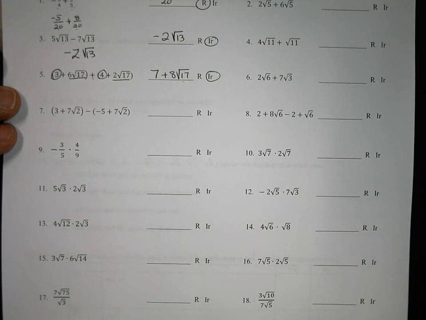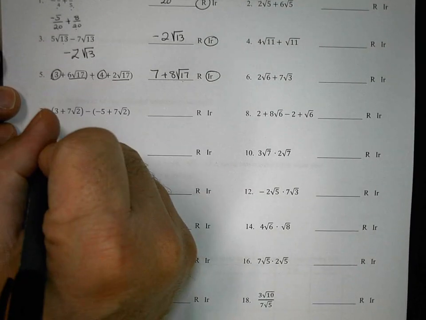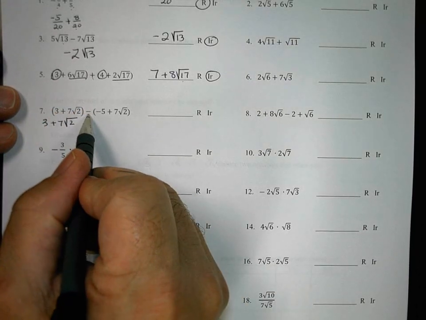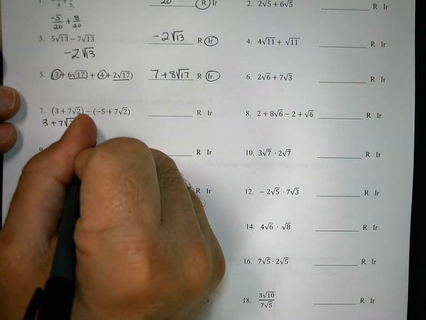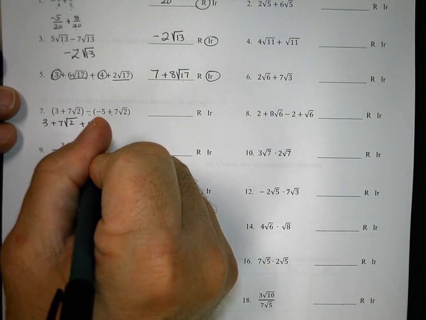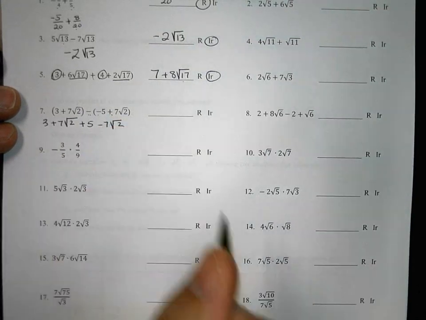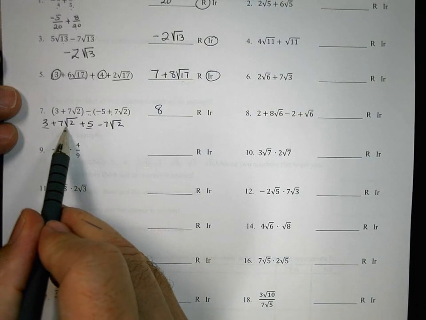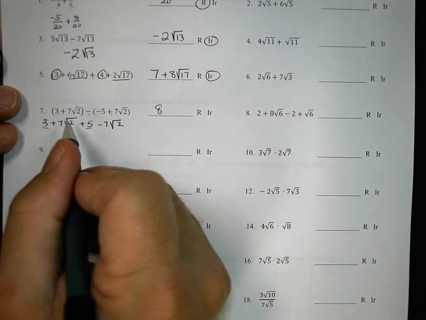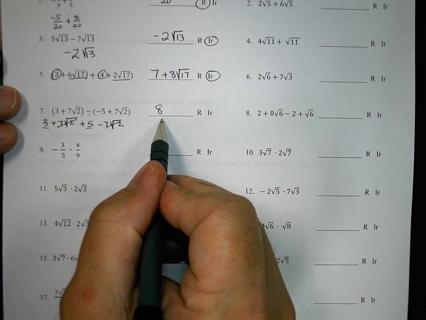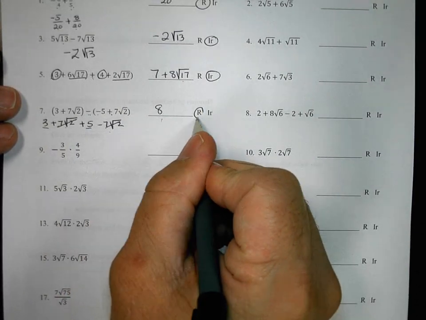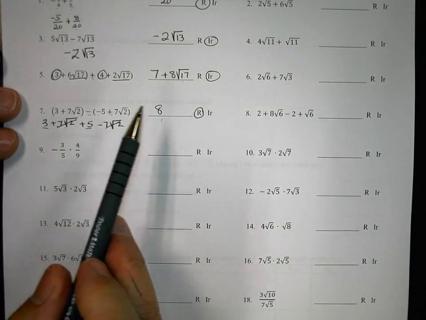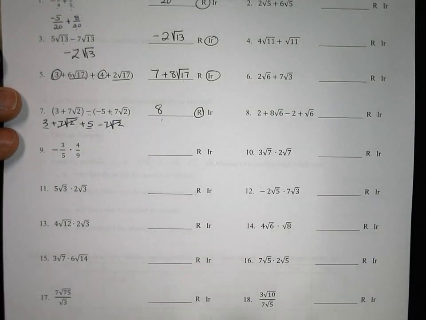All right, now moving on to number 7, we've got to do some work there. So 3 plus 7√2. Now negative times a negative is a positive 5, and negative times a positive is a negative 7√2. So 3 plus 5 is 8, and 7√2 minus 7√2 is 0. They basically cancel each other out. So our final answer is 8, and that is a rational number. So there's an example of where we have irrationals in our problem, but we end up with a rational answer.